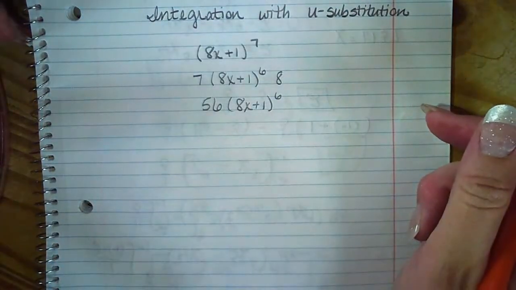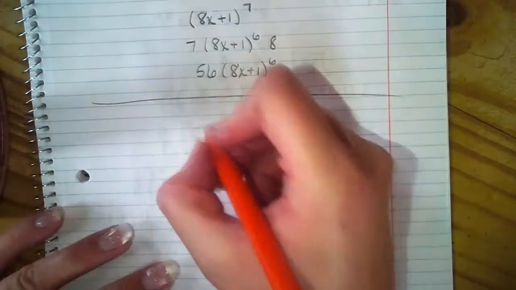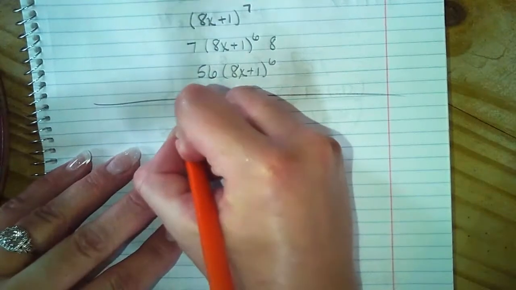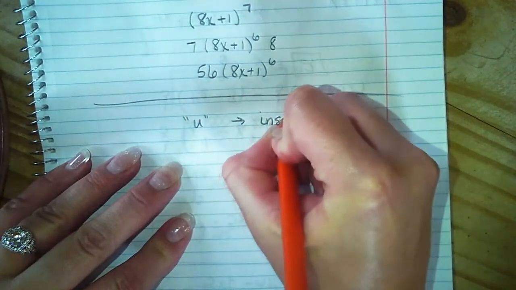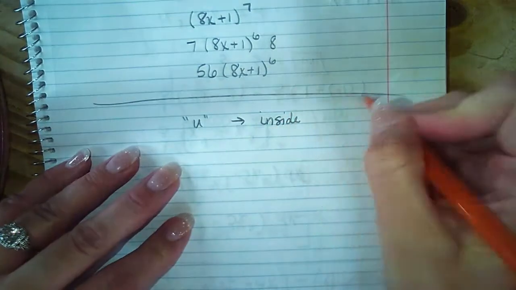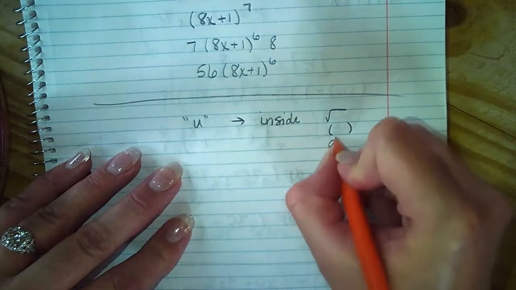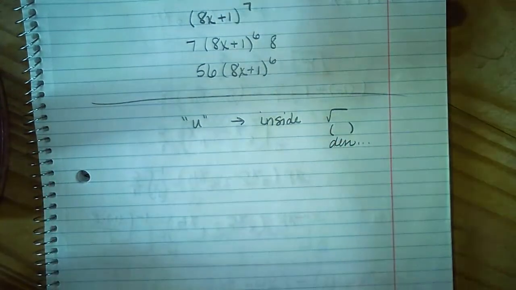So when we do this, what's going to make you mad is that you're going to generate some numbers and then they're going to randomly disappear. But they're not disappearing. We're going to change stuff into terms of u's and du's. So when I ask you for your u, I want to know what is on the inside. Okay, it can be the inside of a radical, it can be the inside of parentheses, it can be the inside of a denominator, the inside of something. Okay, what's on the inside?